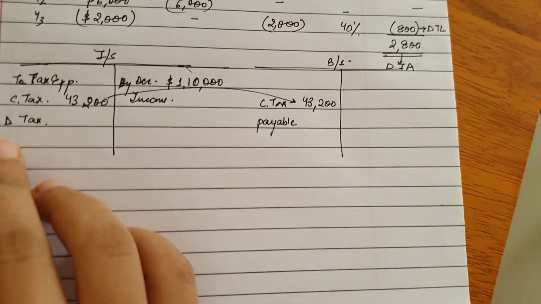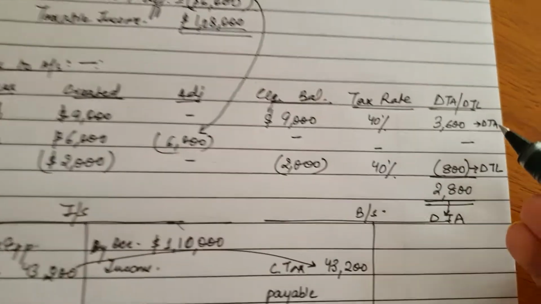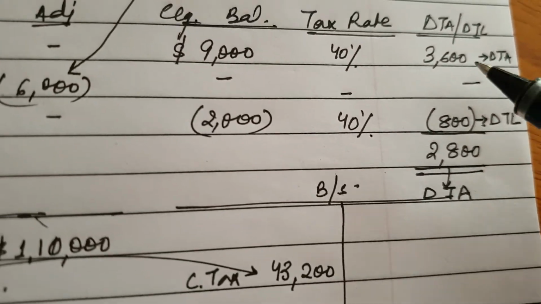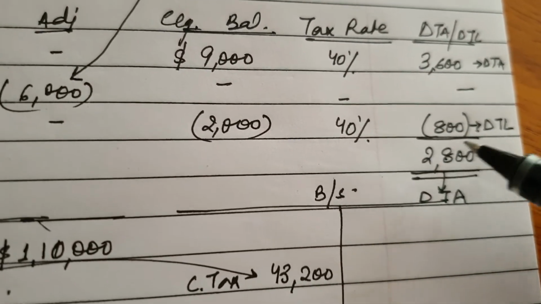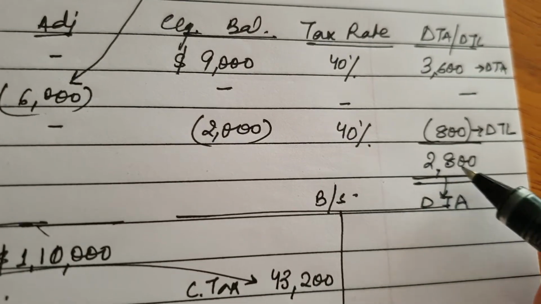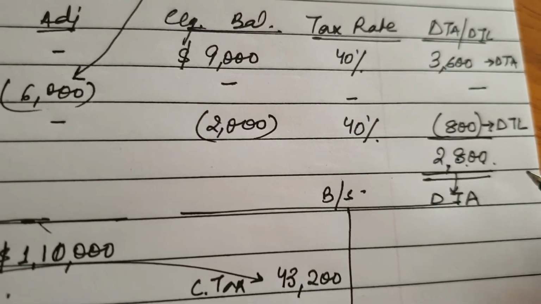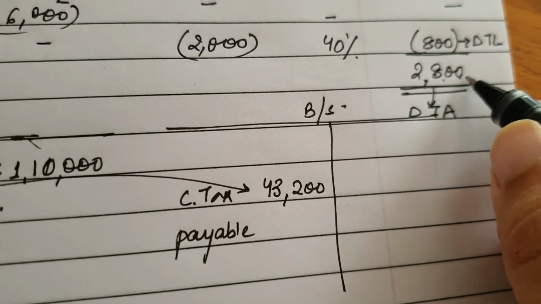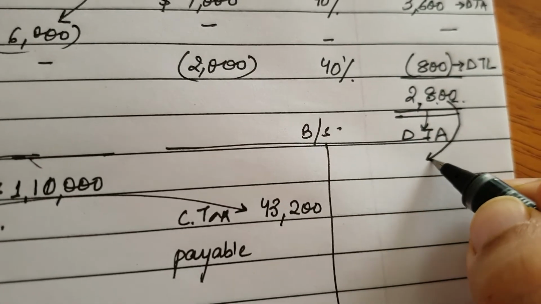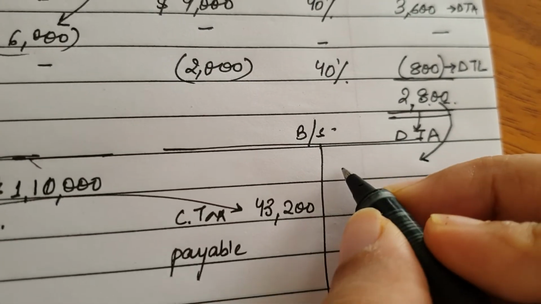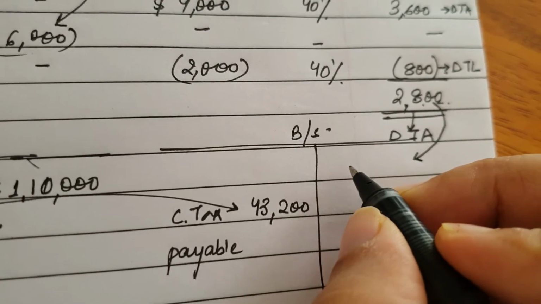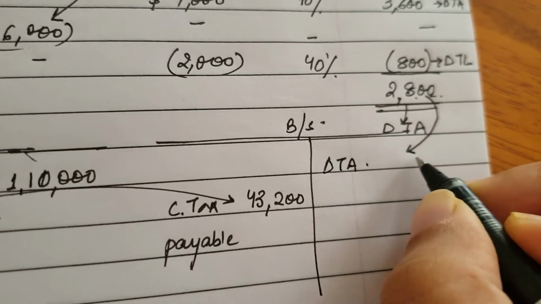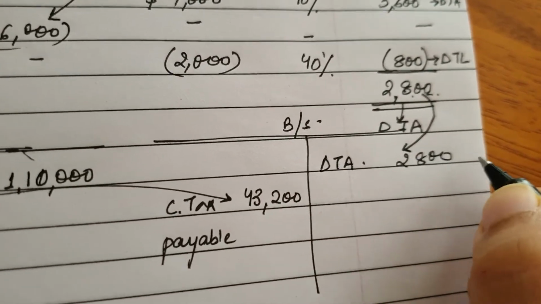Now the deferred tax balance, the final deferred tax balance is coming out to be 2,800. Now this is something that should be sitting in our balance sheet. This is the final amount. So let's just make it sit there. Deferred tax asset is 2,800.